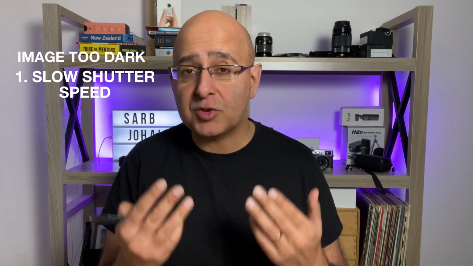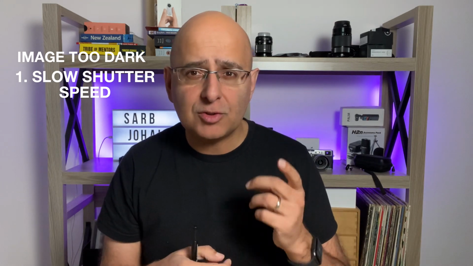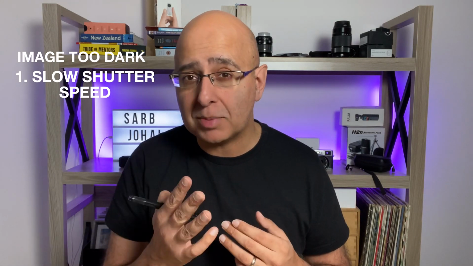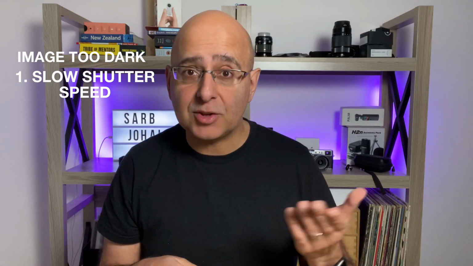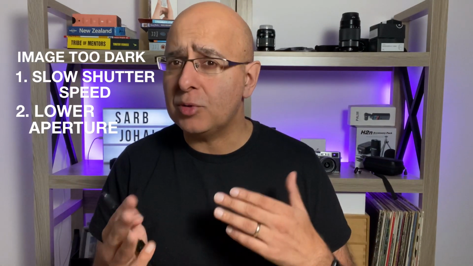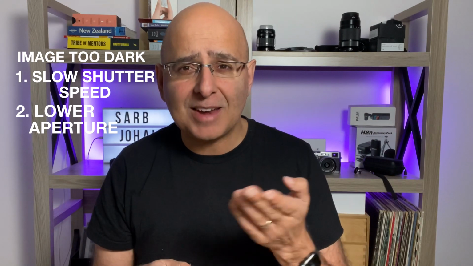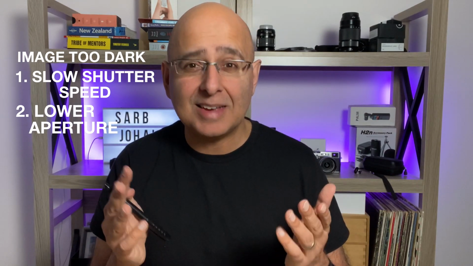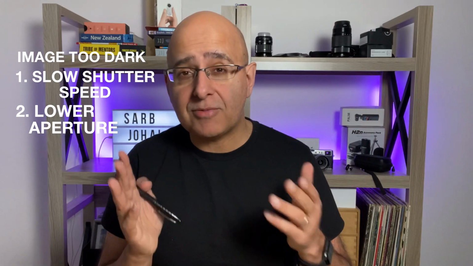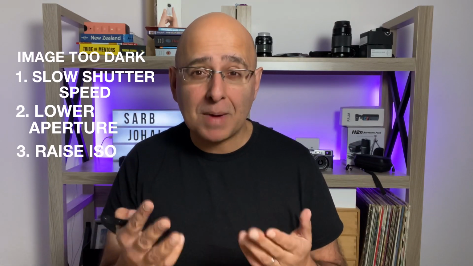But let's say you've got everything set up and you've got your ISO set and you've chosen your aperture for depth of field and then your shutter speed to match how much motion blur you want, and the image looks too dark. So there's three things you can do to get more light. First thing you can do is slow your shutter speed down. But you can only do that until you start seeing more motion blur in your image. So the second thing to do is to widen your aperture. But you can only do that as much until you don't have enough depth of field and suddenly your subject is out of focus. So the third and final place to find more light is to bump your ISO up.